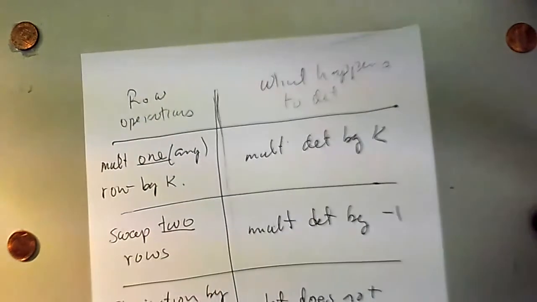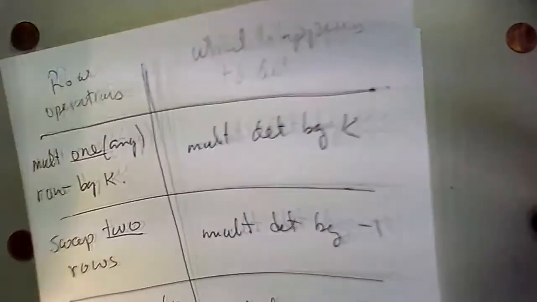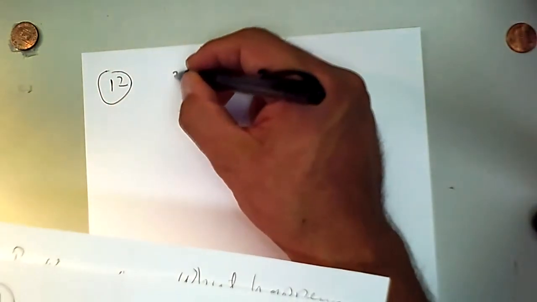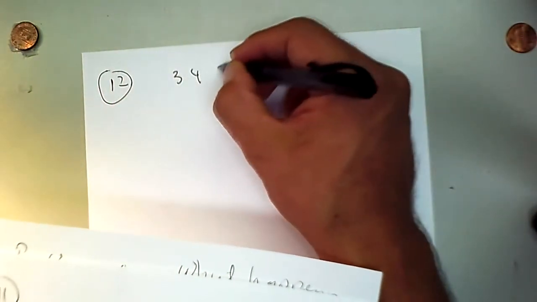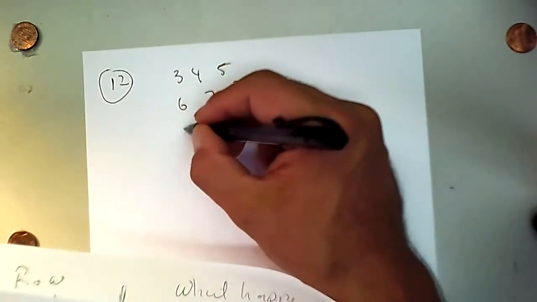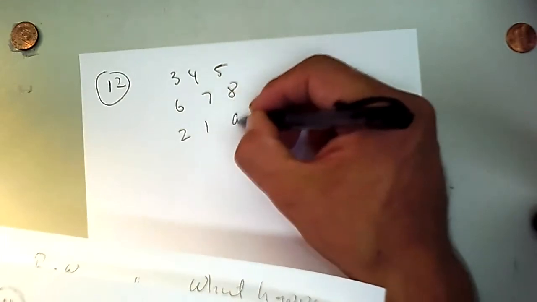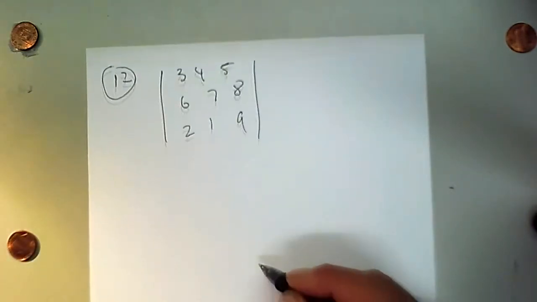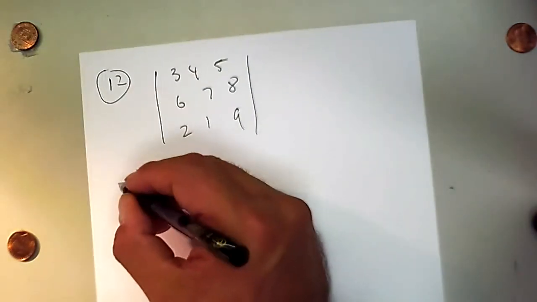Interesting. Let's make an example out of that, or with that property in mind. Let's look at example 12. 3, 4, 5, 6, 7, 8, 2, 1, 9. Let's say we want to do this again. And I know we already did this a couple times.